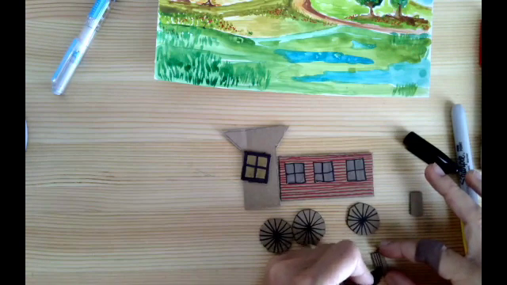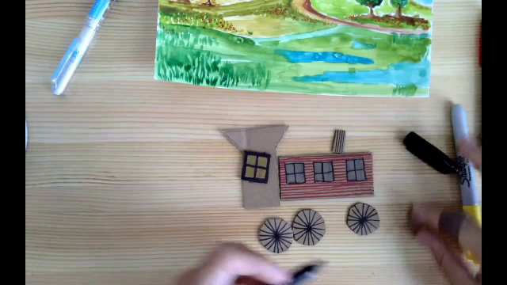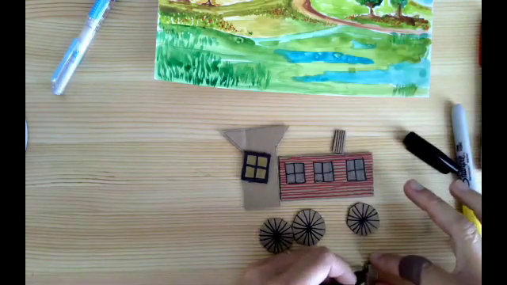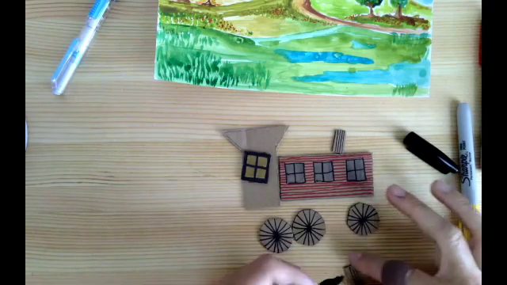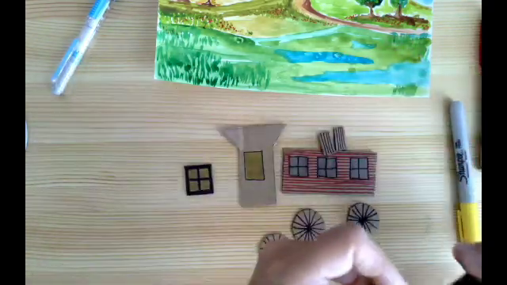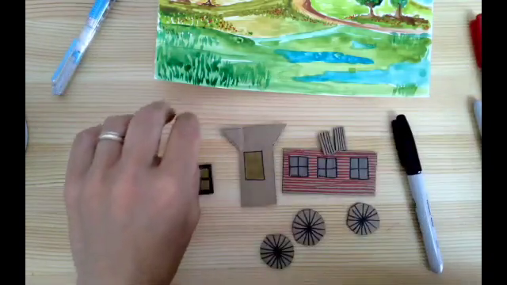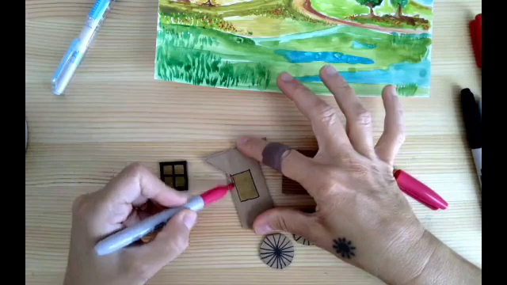See? One. Turn it. 2. And now something here. I want to use very hot colors.